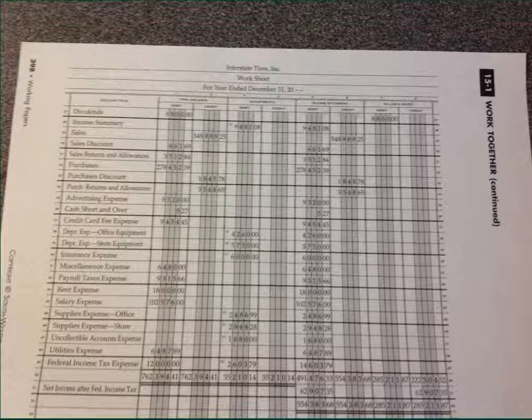So we previously said the income statement is broken down into three parts. We're going to begin our income statement by preparing the sales section. You're going to look in your income statement column, and your sales are $548,989.25.